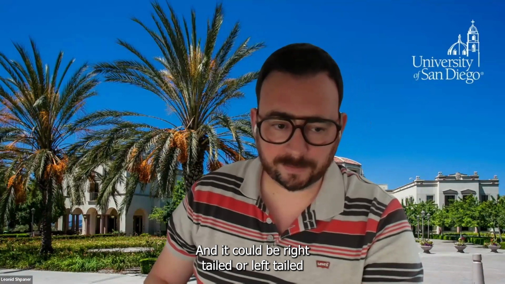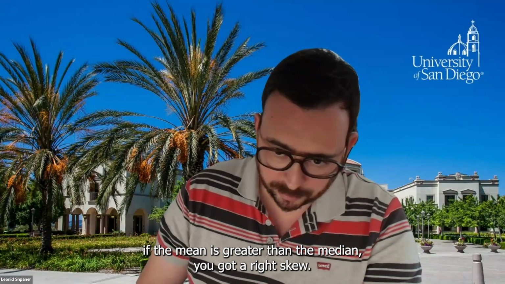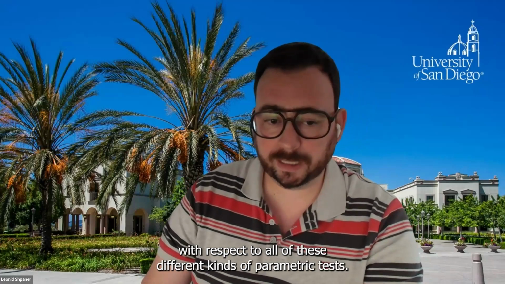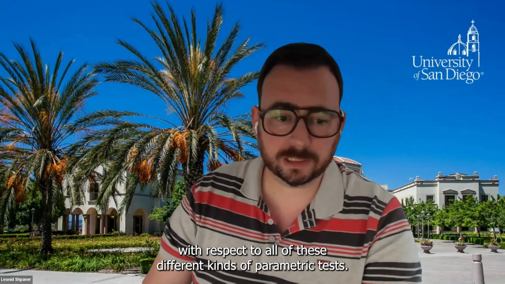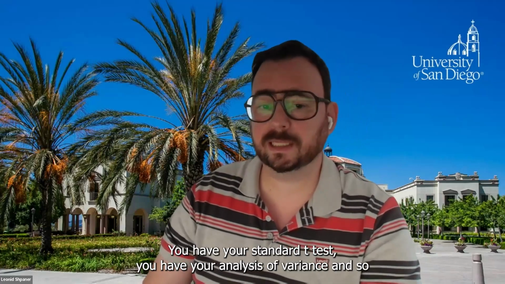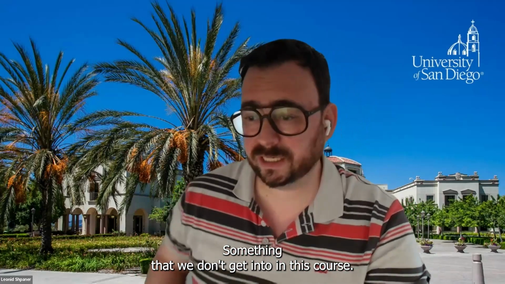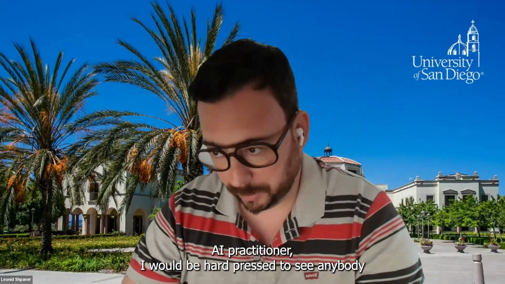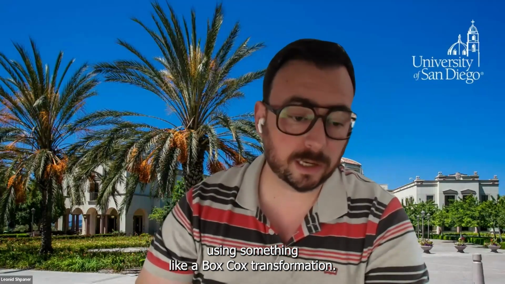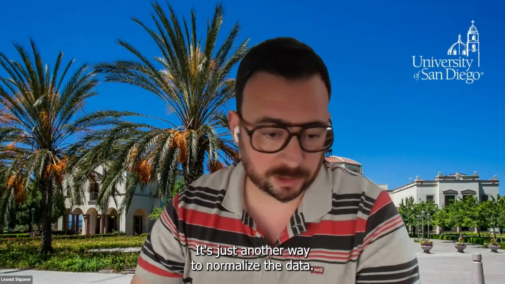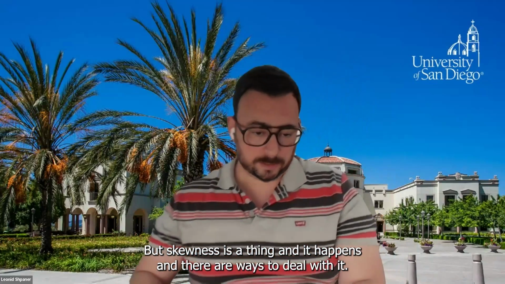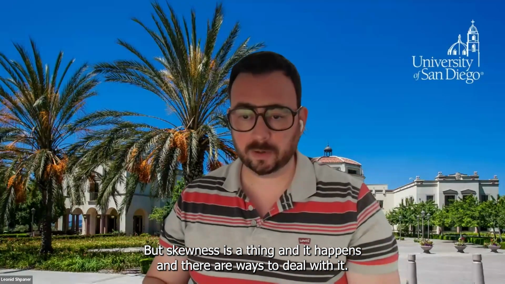It could be right-tailed or left-tailed. If the mean is greater than the median, you have a right skew. But all of this affects the assumptions that you have with respect to all of these different kinds of parametric tests. You have your standard t-test, you have your analysis of variance, and so on. Something that we don't get into in this course, and as a data scientist or even AI practitioner, I would be hard pressed to see anybody using something like a Box-Cox transformation. It's just another way to normalize the data when you're doing inference. But skewness is a thing and it happens, and there are ways to deal with it.